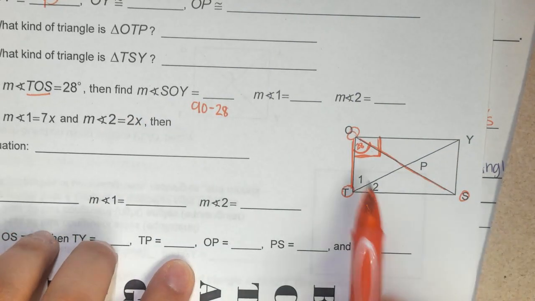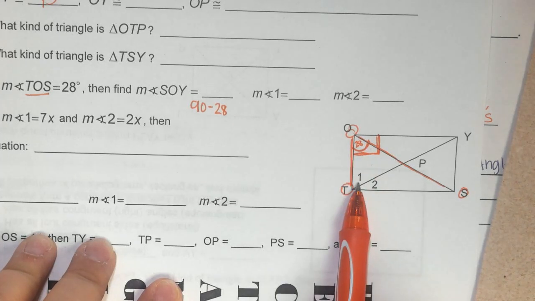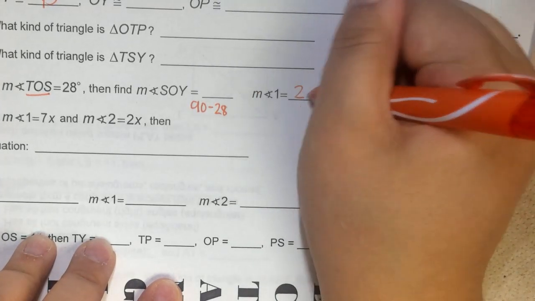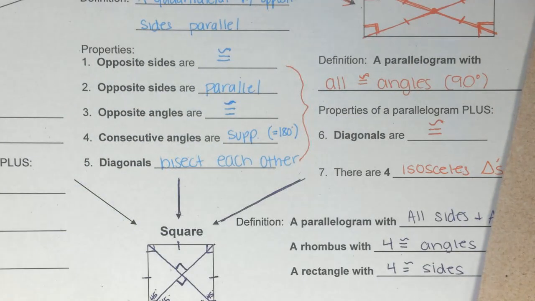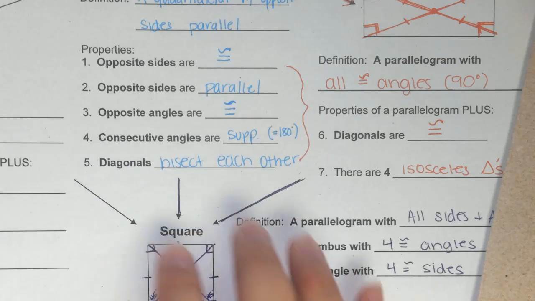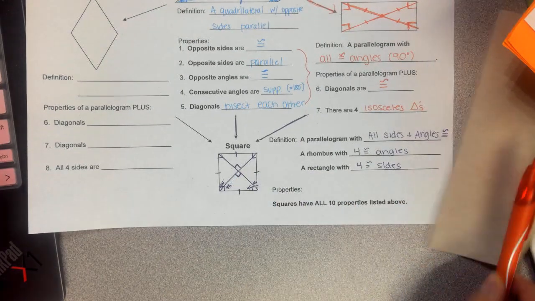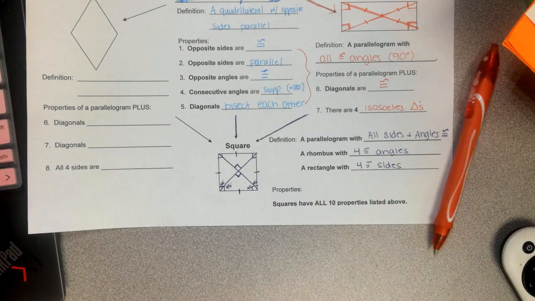If this is 28, what is angle 1? 28 also. Why? Because it is an isosceles triangle. That's the type of questions you are going to be getting today. So for the rest of the class period, I am going to open up the Schoology assignment, and that's what you are doing.